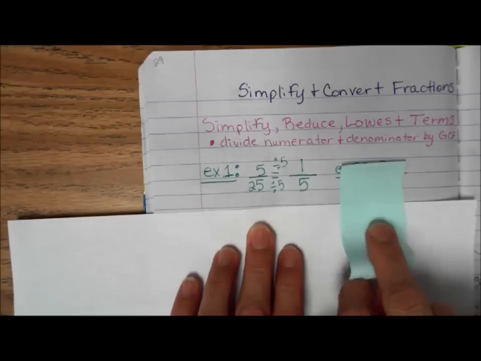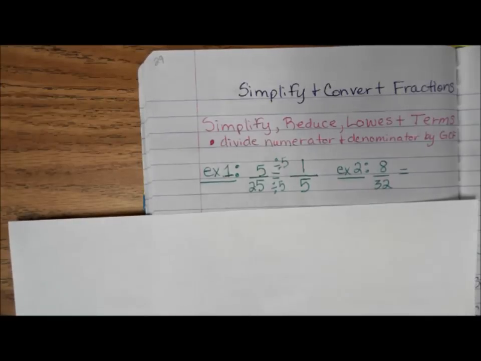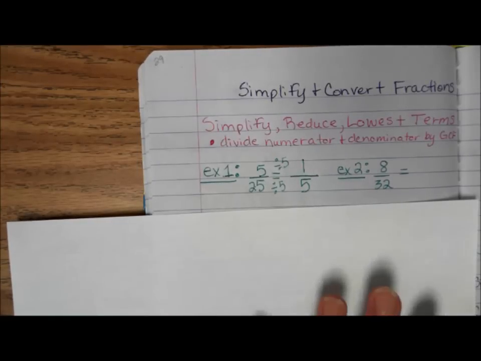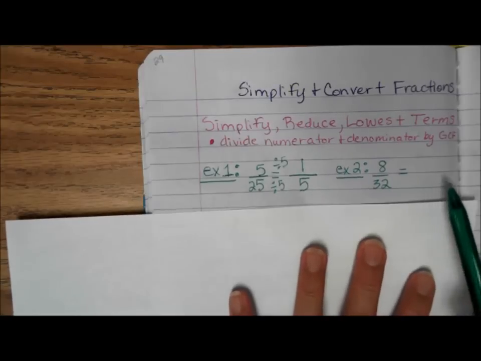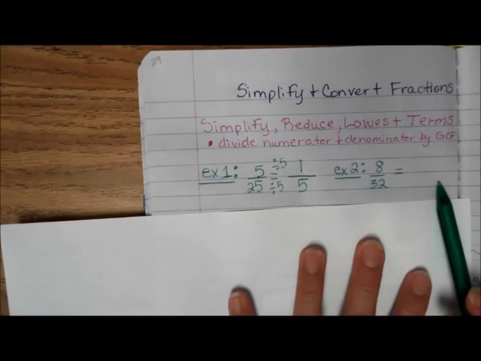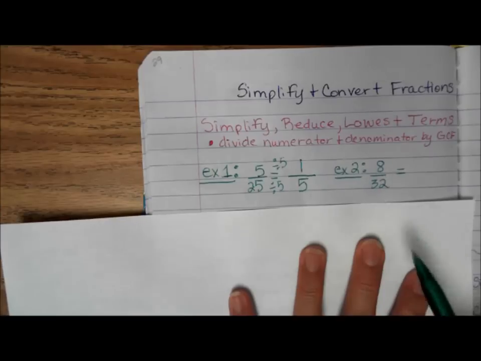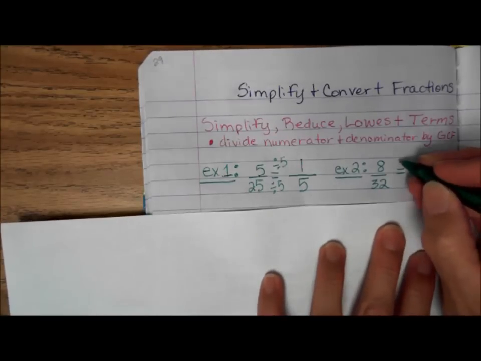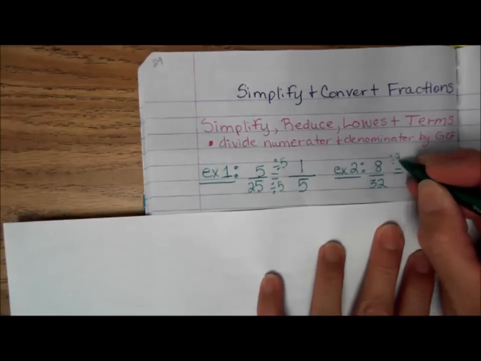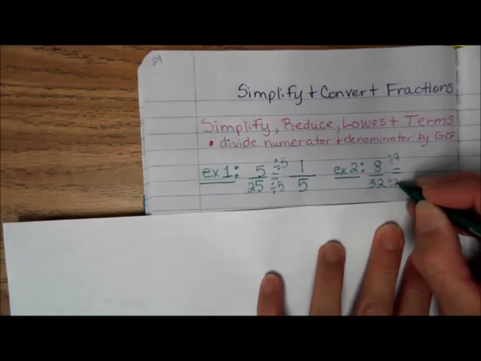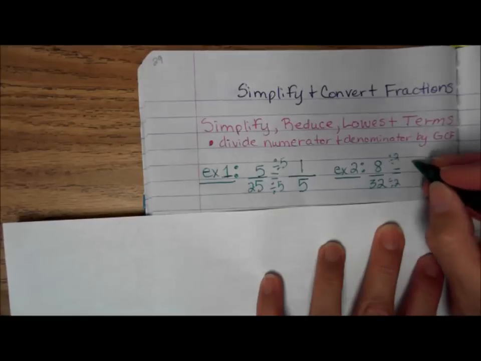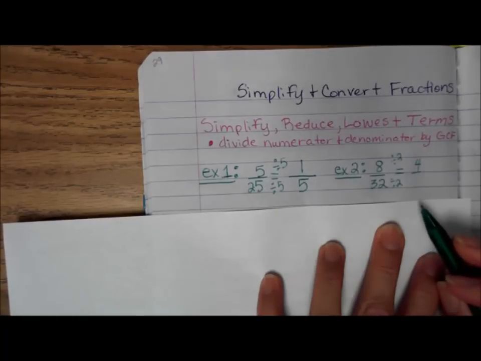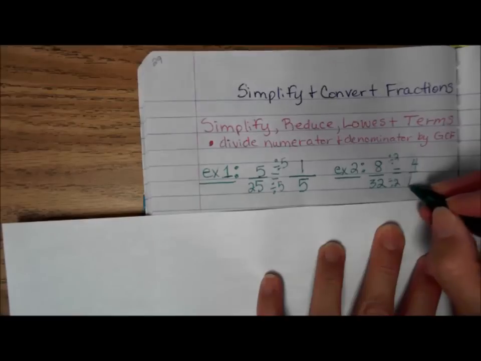All right, so go ahead and copy down the second example. All right, so I might not know what the greatest common factor is, but both of those numbers are what? They're both even. So I'm thinking even numbers can be divided by 2. So if I divide the top number by 2 and the denominator by 2, 8 divided by 2 is 4, and 32 divided by 2 is 16.